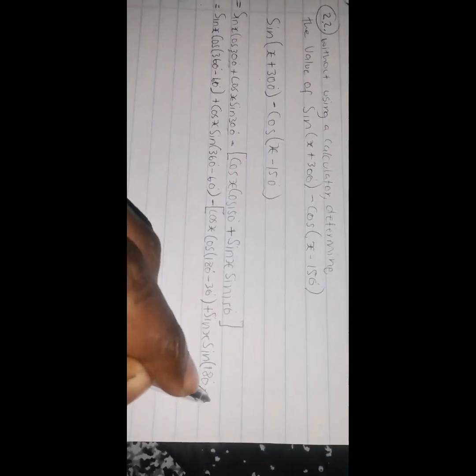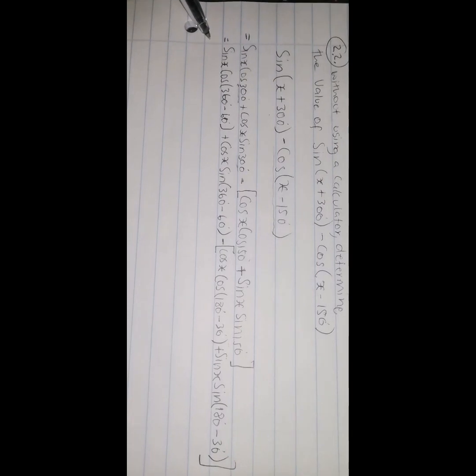And here, guys, plus sine x multiplied by sine, and sine is positive in the second quadrant, 180 minus 150 is, I mean 180 in our second quadrant minus 150 is 30. So it's gonna be 180 minus 30. Then you close the bracket, close the large bracket.